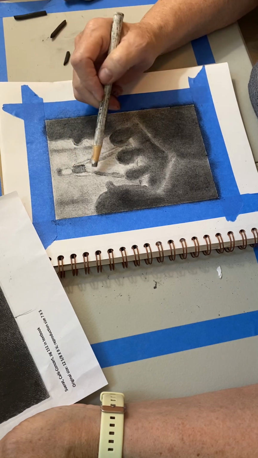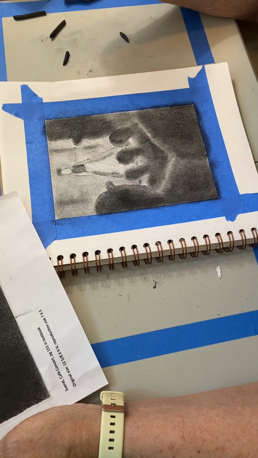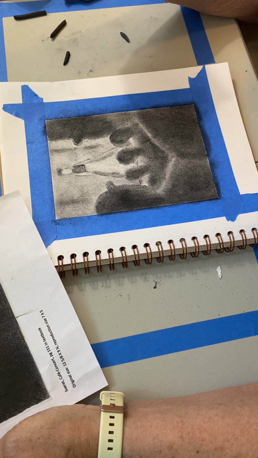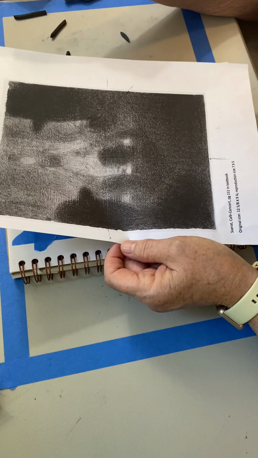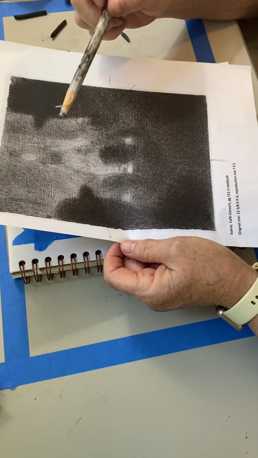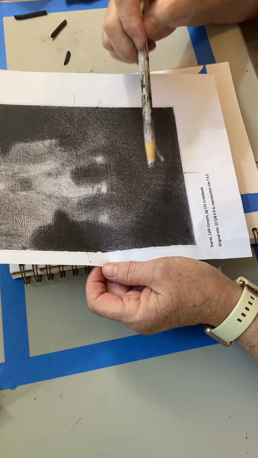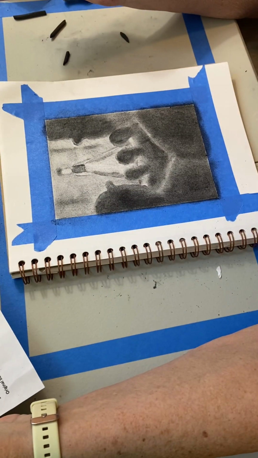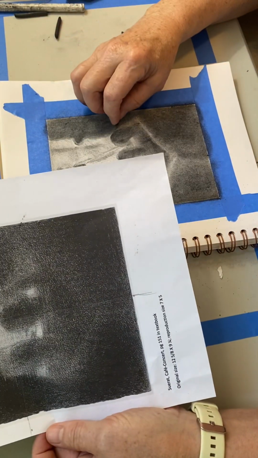Really going to make her get the whites here. Okay, taking one last look. There's a little bit more curtain action, but I don't know that I'm going to go in there and keep mucking this up. Oh, you know what? I don't like this neck area.